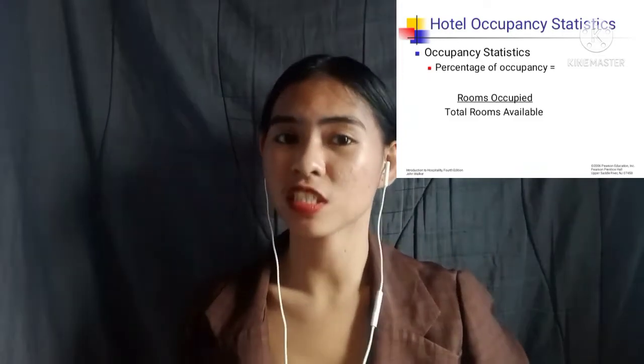The hotel occupancy statistics. To get the occupancy statistics percentage of occupancy, you have to use this formula: the total number of rooms occupied over the total rooms available. And for the occupancy statistics, for the double multiple occupancy percentage, you have to get the total number of guests, subtract the number of rooms occupied, over the number of double occupied rooms.